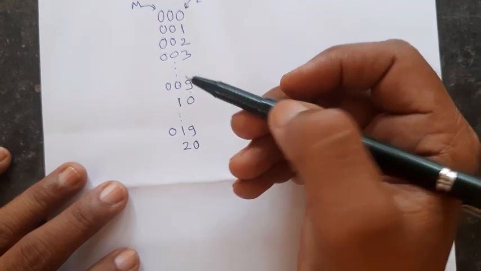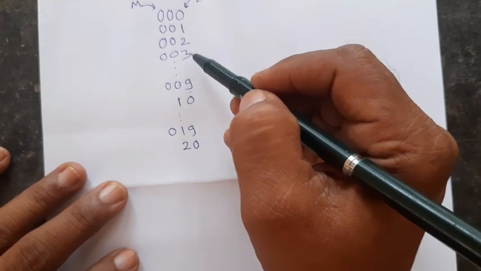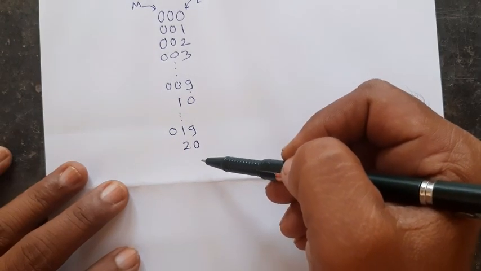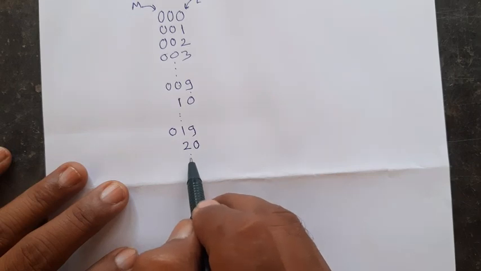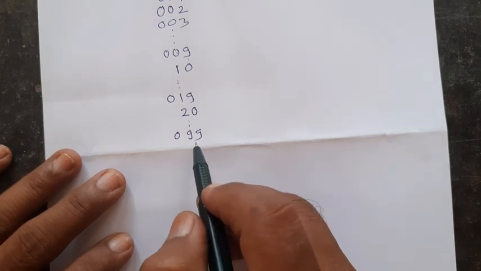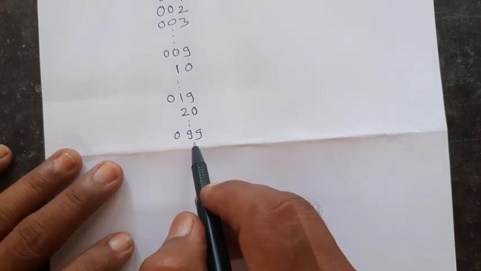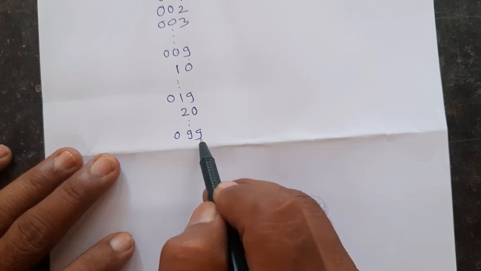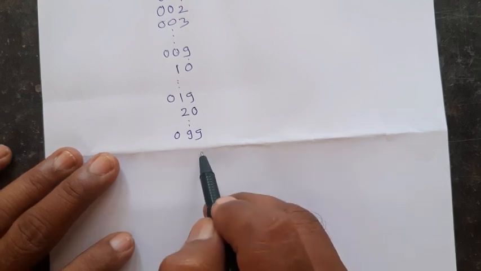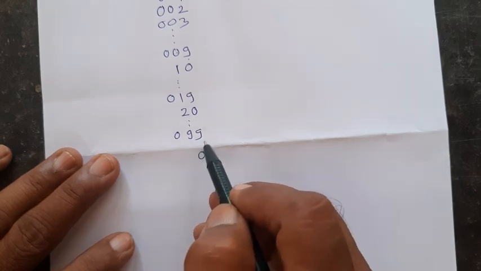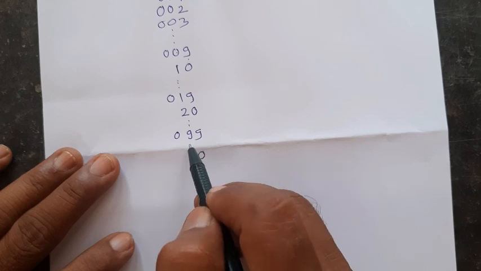It is a common practice for us to count 1, 2, 3, 4, then 9, 10, 11, 12, up to 19, 20, then obviously 21, and so on up to 99. Correct? That means up to 99. Then what happens after 99? The technique is the same. We have to reset the least significant digit to 0. Then we have to increment the next significant digit by 1.